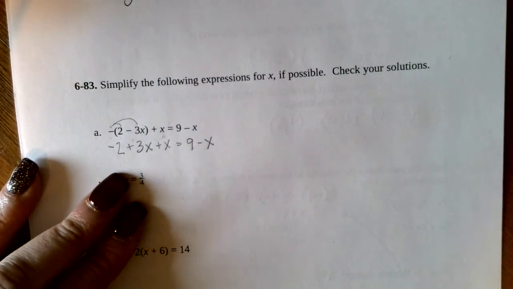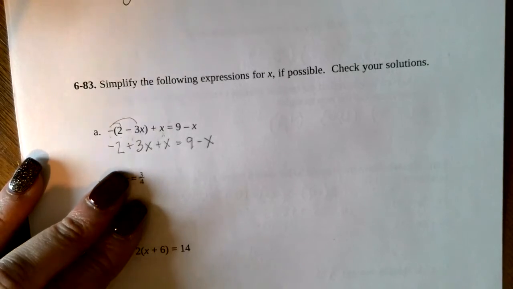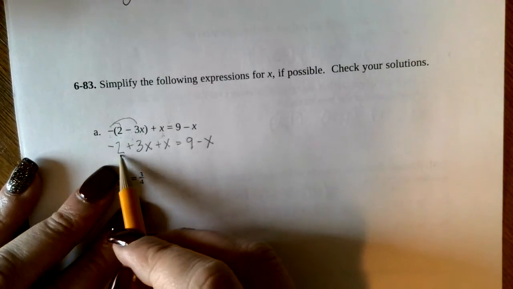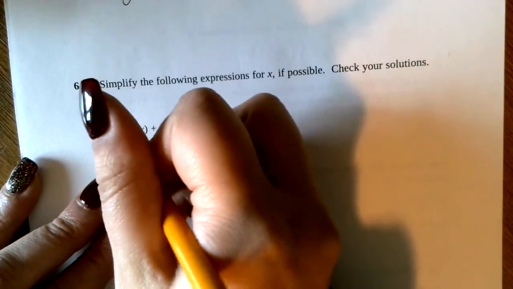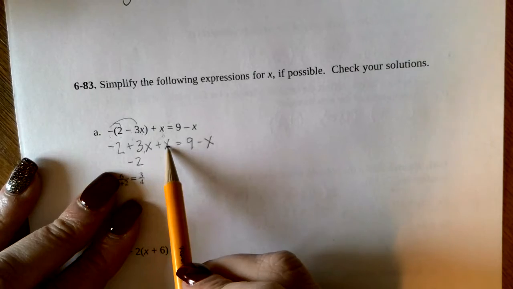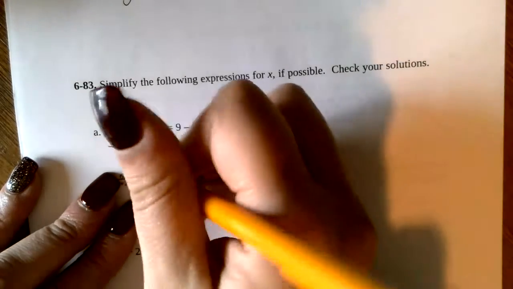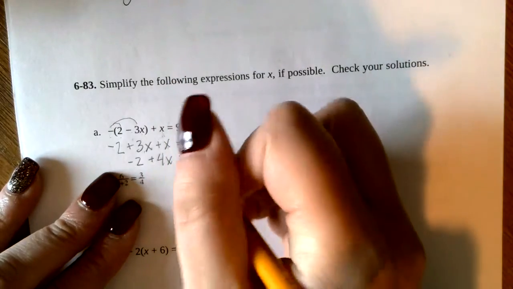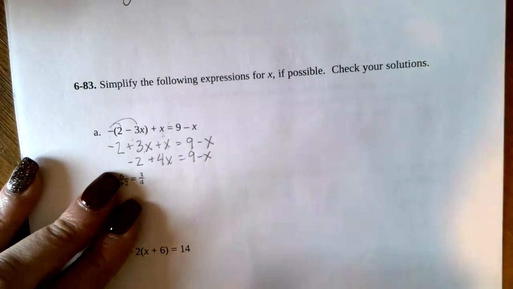Okay, step number 2, we need to combine like terms. So get the terms that are like each other, right, that are either x's or numbers together. So on my left side here, I don't have any numbers that I can combine with the negative 2. So we just rewrite it, but I do have some x's I can combine, right? 3x plus a 1x would be 4x, so plus 4x equals 9 minus x, nothing to combine there.